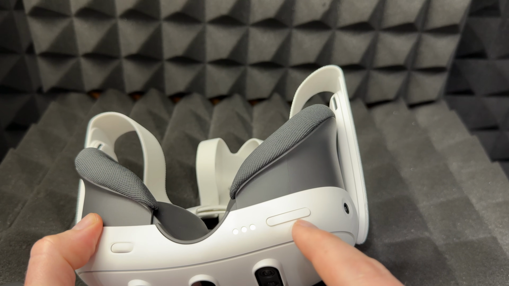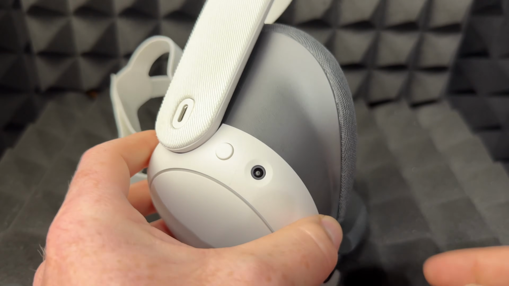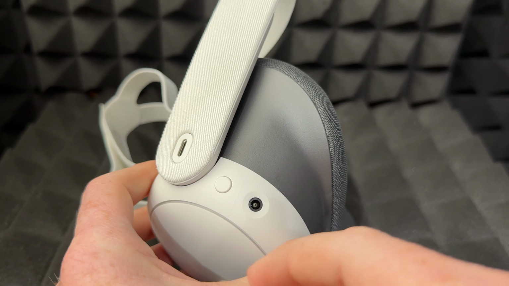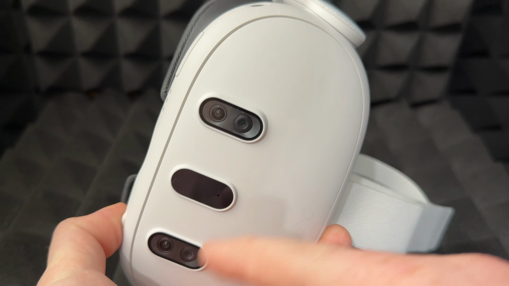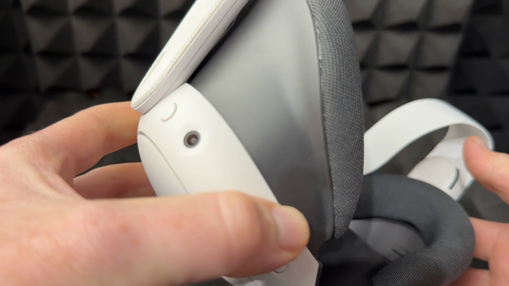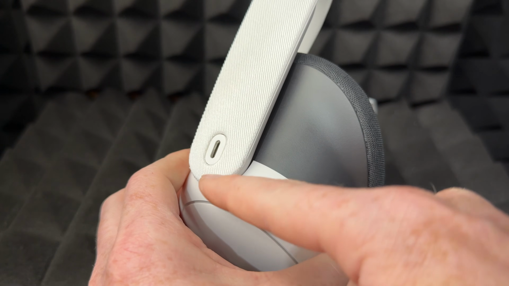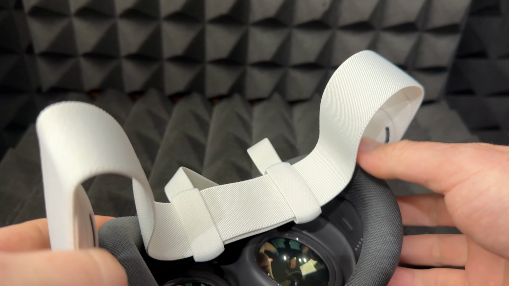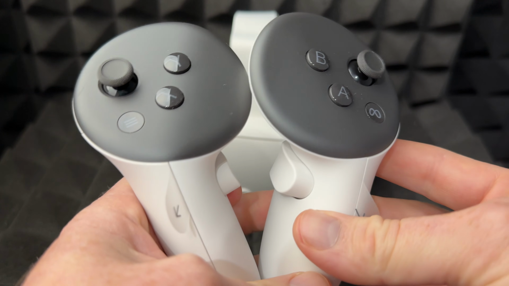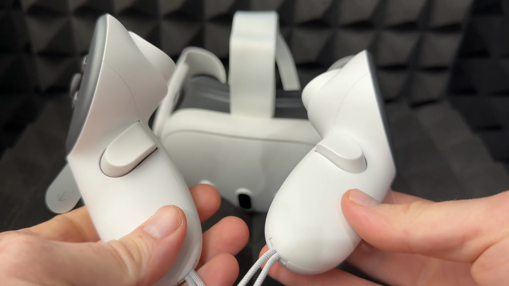These are your volume keys, so up and down. Right here, your power key. Everything else are sensors and lenses, you guys will notice. But actual ports, that's it. That's all you guys have. Audio, and right here, USB-C. Now let's take a look at your controllers.